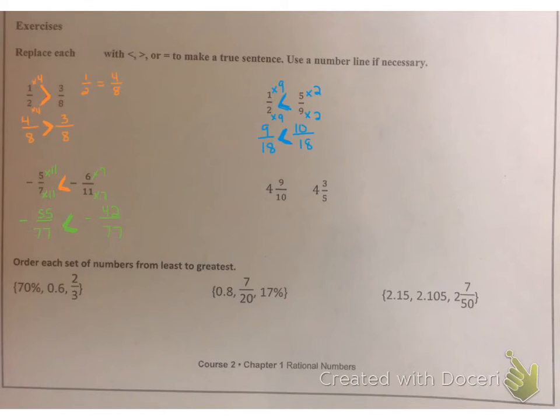The next one, 4 and 9/10 and 4 and 3/5. And really just ignore the whole number. They both have 4 wholes, so we can ignore that. 10 and 5 both go into 10. We didn't change the 10, so we don't change the 9. And I can say 5 times 2 is 10, and 3 times 2 is 6. So 3/5 and 6/10 are the same thing. Well, 9/10 is greater than 6/10. So 4 and 9/10 is greater than 4 and 3/5.